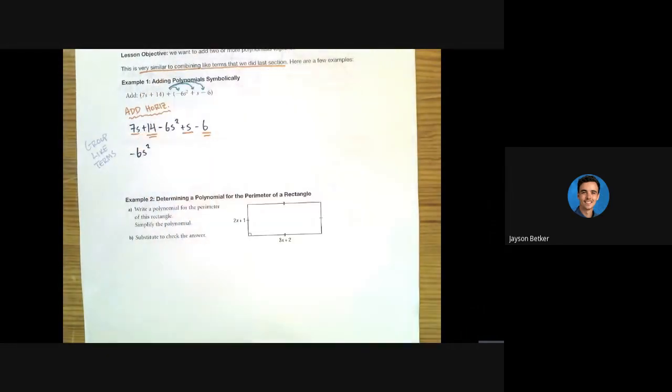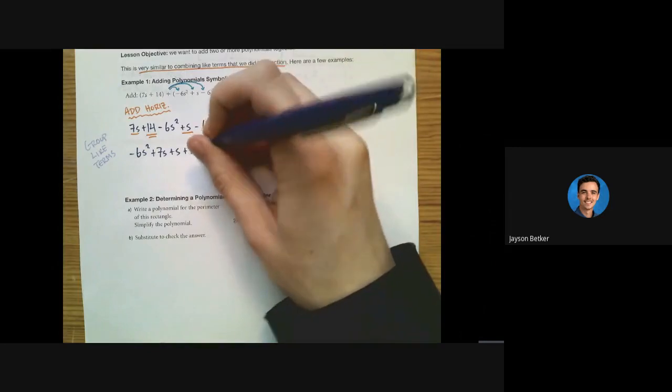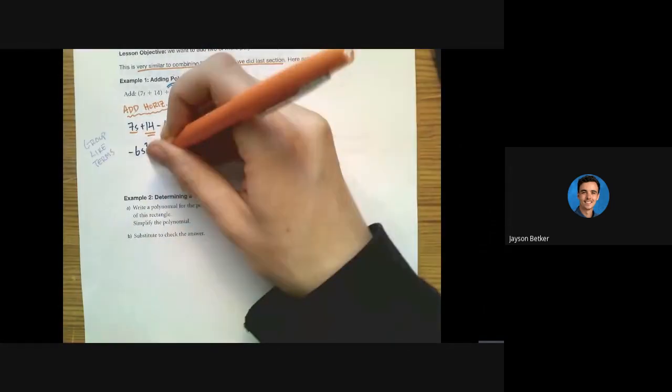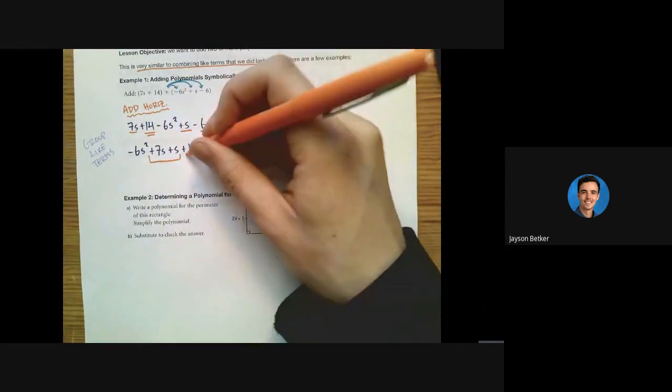So we start off with negative 6s squared. Remember, we always go with the highest exponent first. And then plus 7s plus s plus 14 minus 6. Then all we have to do is evaluate the like terms together, the s's and the numbers.